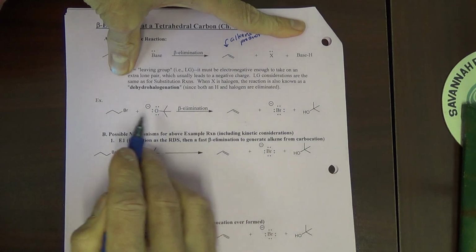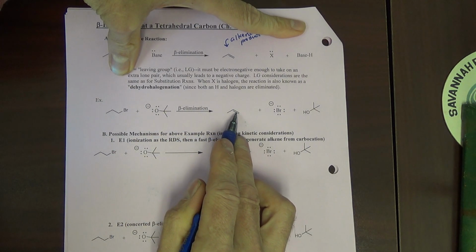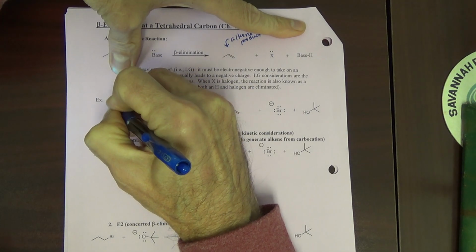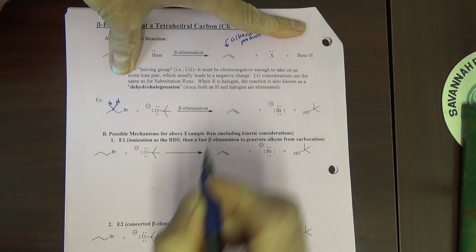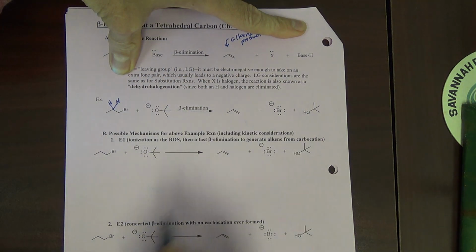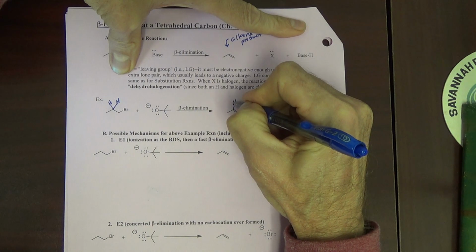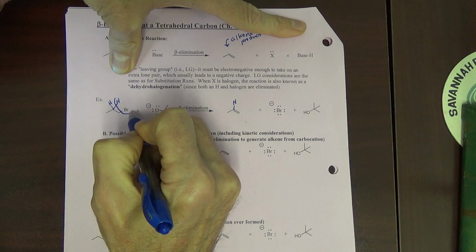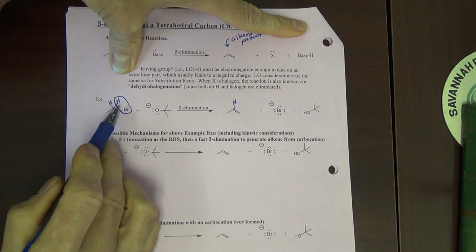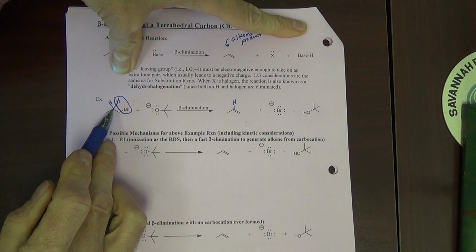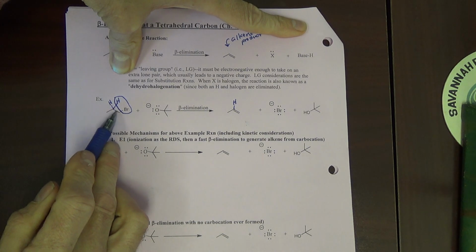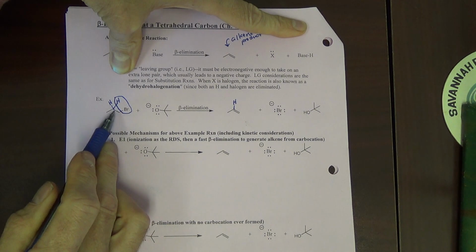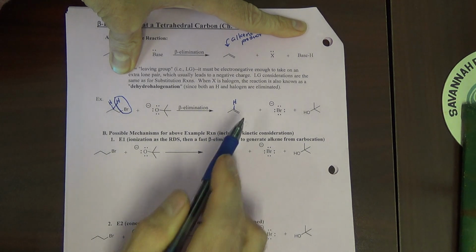Now, let's make sure we understand how this pi bond came about. All right, there's two H's here. Well, there's only one here now. And so you see we have removed both the H and the bromine, and instead of this carbon bonded to something else, it's double bonded to this carbon, and instead of this carbon bonded to something else, it's double bonded back.